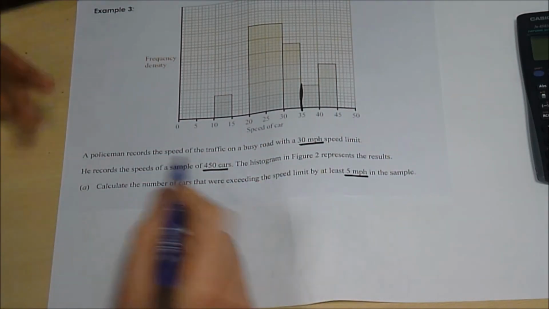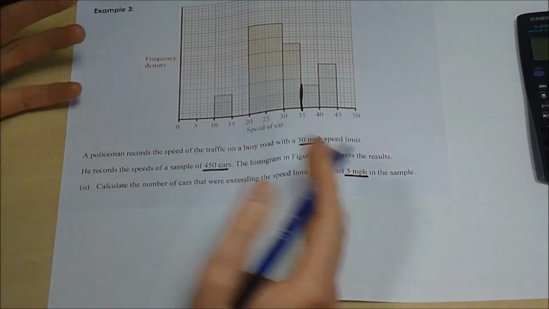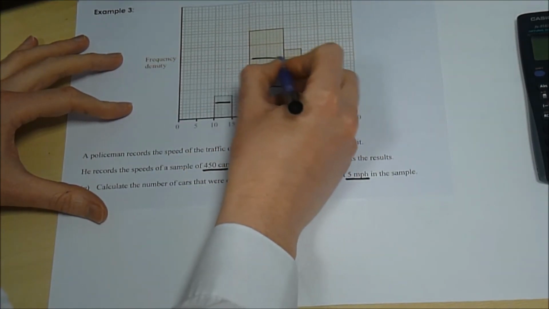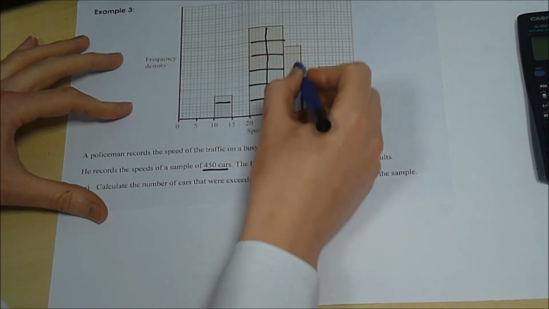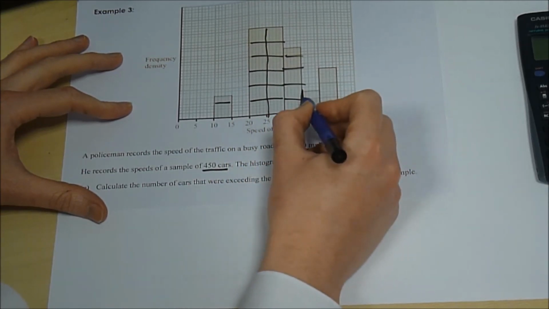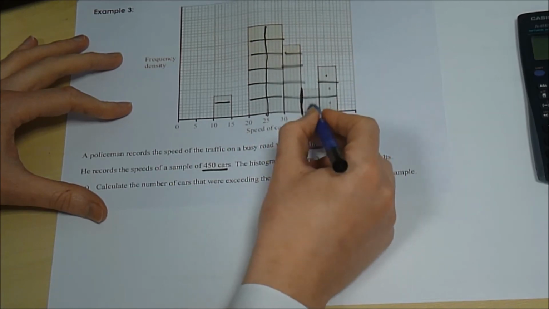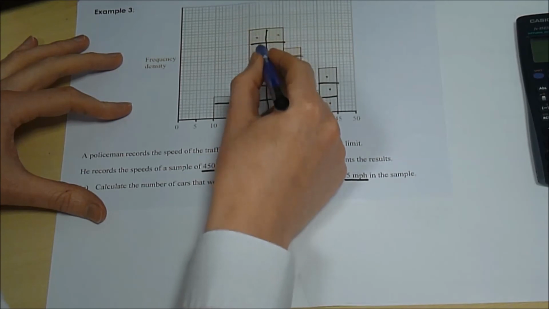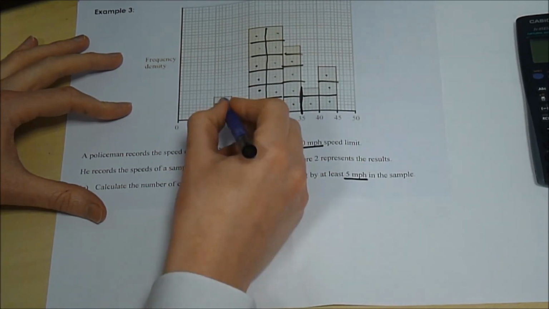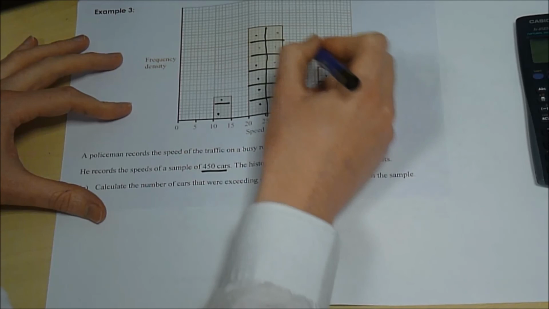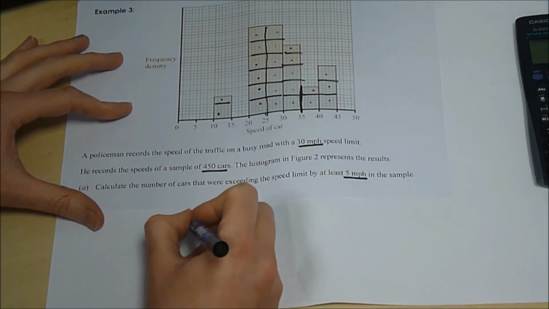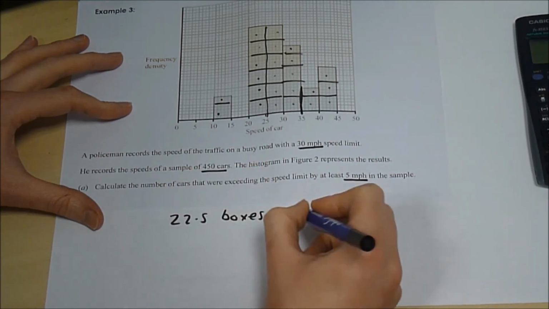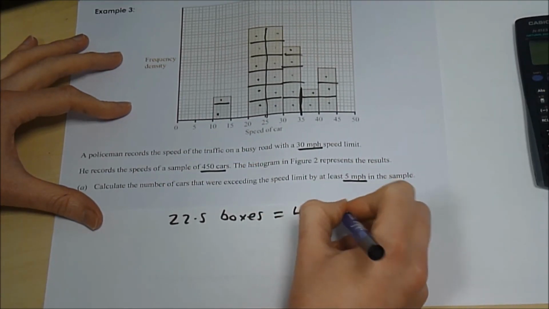Now first thing I'm going to do, I'm just going to see how much area I've got. A very easy way to do that is to split into boxes. I've split into boxes like this. I've got 1, 2, 3, 4, 5, 6, 7, 8, 9, 10, 11, 12, 13, 14, 15, 16, 17, 18, 19, 20, 21. 2 halves make 22, and I've got another half there, 22.5 boxes. And that is 450 cars.